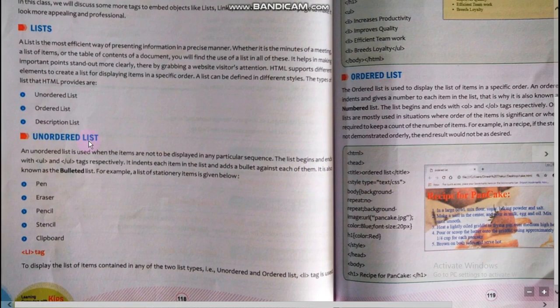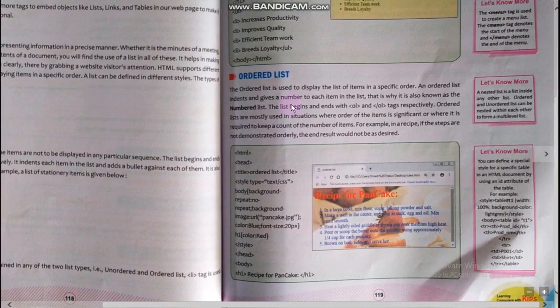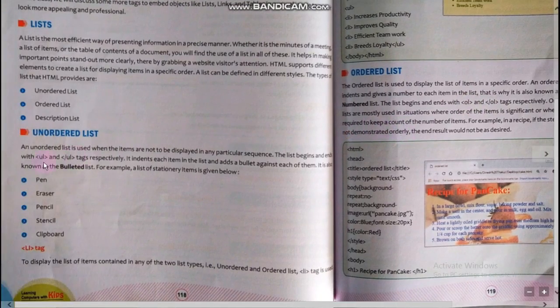We can create the unordered list by using the UL tag. You can see here the UL tag. It is a container tag, requires a start tag and an end tag. In the same way, when we create the ordered list, we will use the OL tag, which is also a container tag, requires a start and end tag. These UL and OL tags will help us to create an unordered or ordered list. Let me show you with the help of a simple HTML program how we can create an unordered list and ordered list in our program.